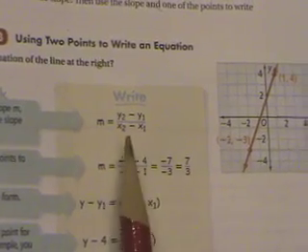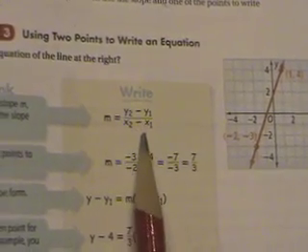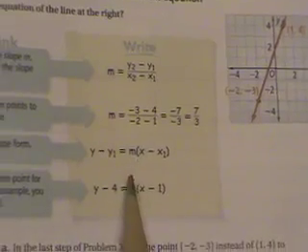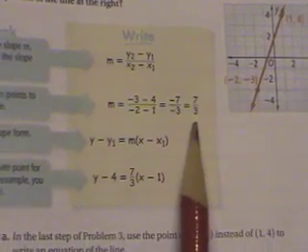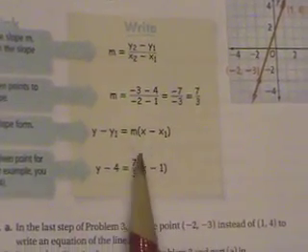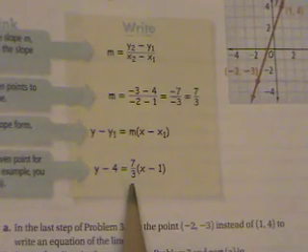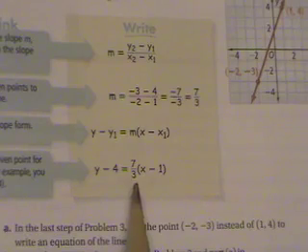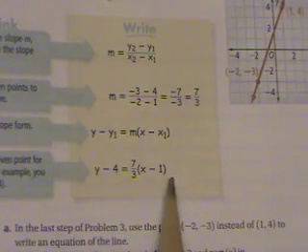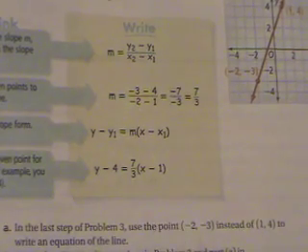So, use what you know. Figure out the slope of your line. Once you've figured out the slope, then come back to point-slope form. Plug in the slope that you just figured out and pick either one of your points. Ta-da! Equation of the line.